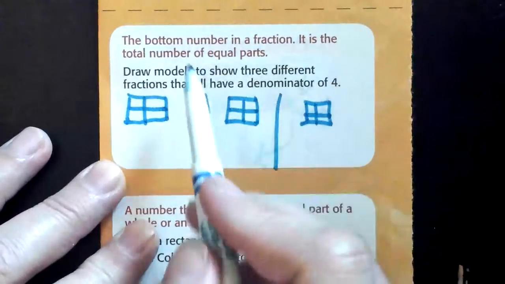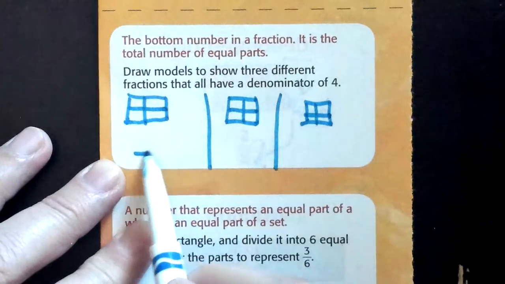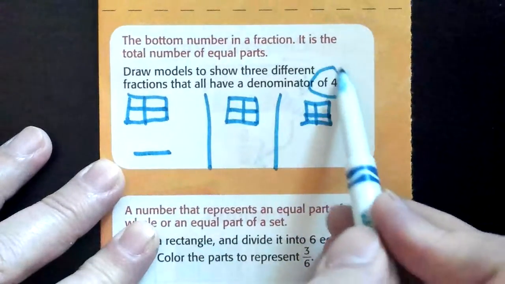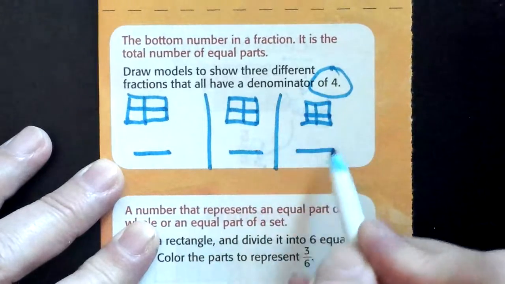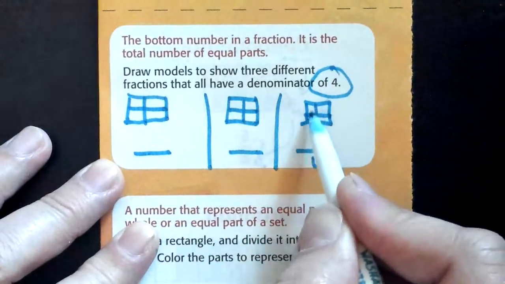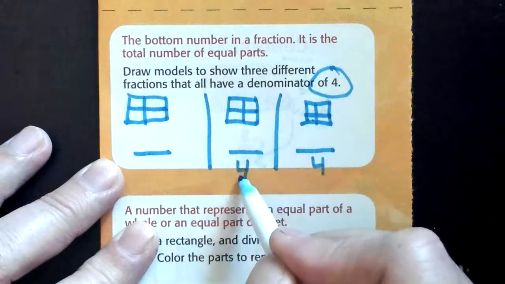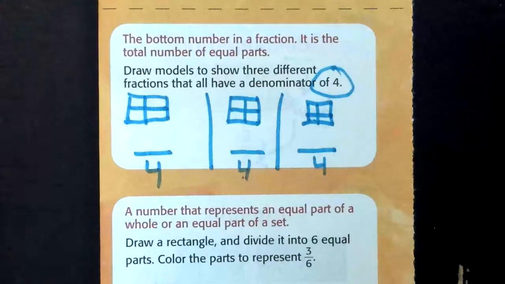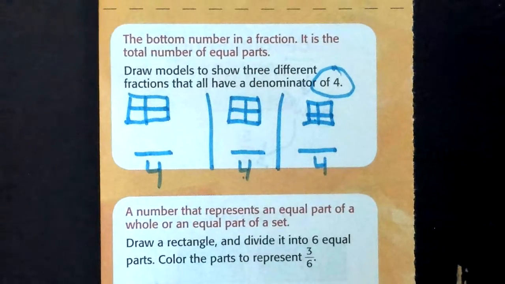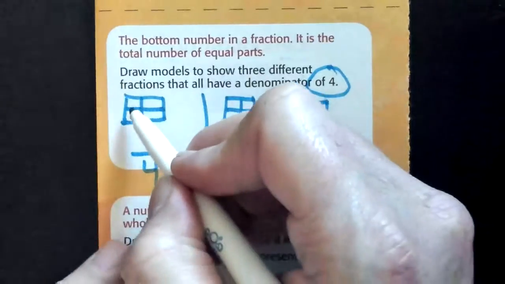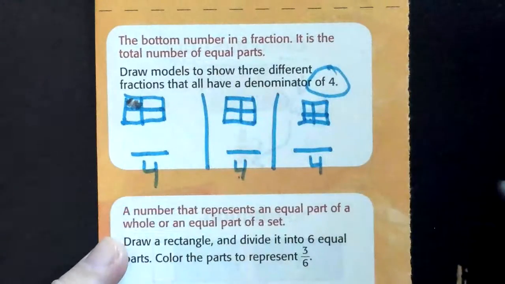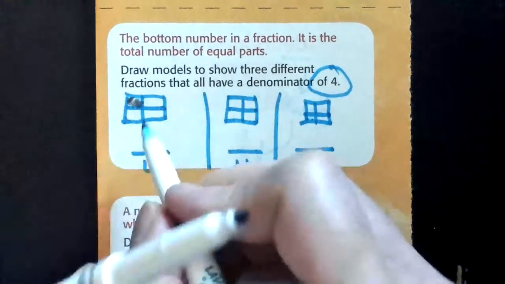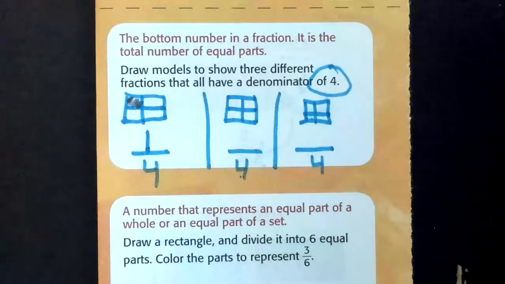And I know that I'm talking about denominators. And so I want my denominator to have a 4, right? Because there's 4 total parts. 1, 2, 3, 4. 1, 2, 3, 4. 1, 2, 3, 4. Now, I get to decide what parts I want to make the numerators. So I could fill in that square, and that would be 1 of 4 pieces, right?